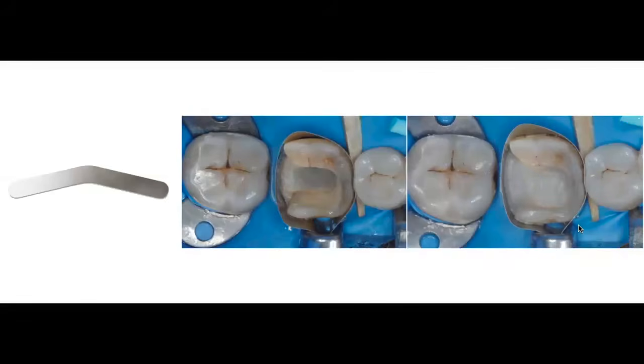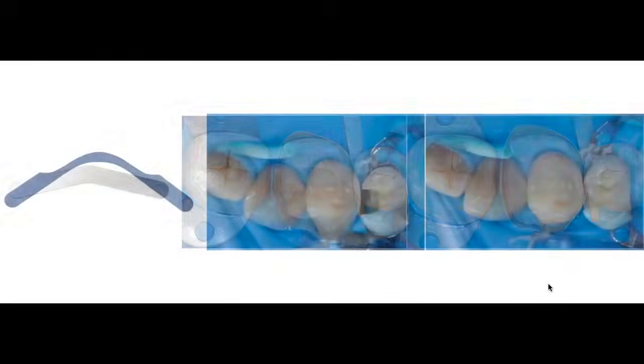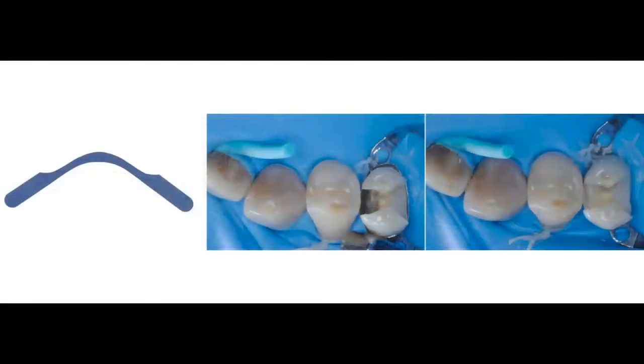So you may be able to get away with using a regular Tofflemire band in some of your cases, but definitely it's not a band that you're going to be able to use repeatedly or in multiple different clinical scenarios. So for that reason, some years back, a band was created, which is a deep margin elevation Tofflemire band.